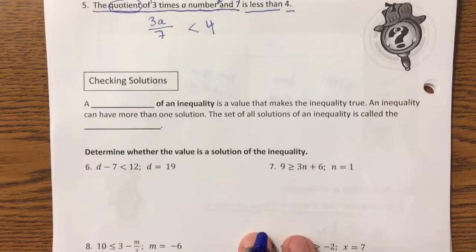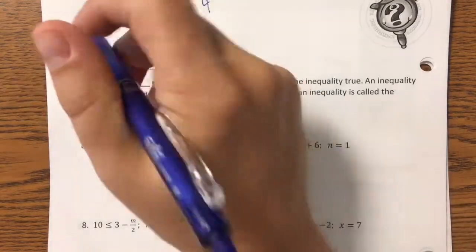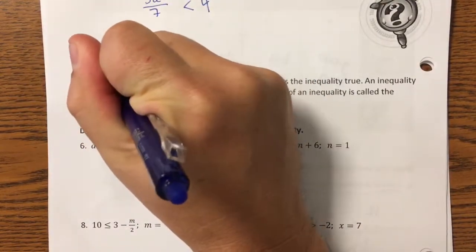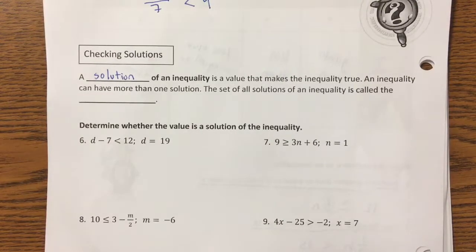So the second thing we're going to look at here is how to verify whether or not a number is a solution to the inequality. A solution of an inequality is a value that makes the inequality true. What we're going to be dealing with are situations where you have more than one solution, though.